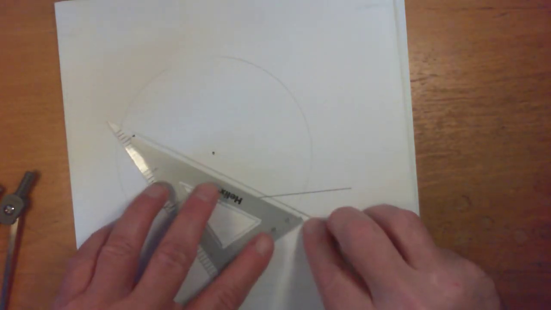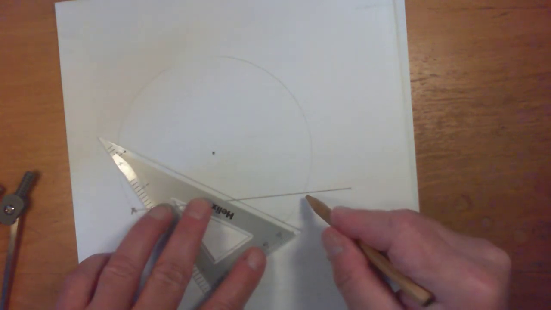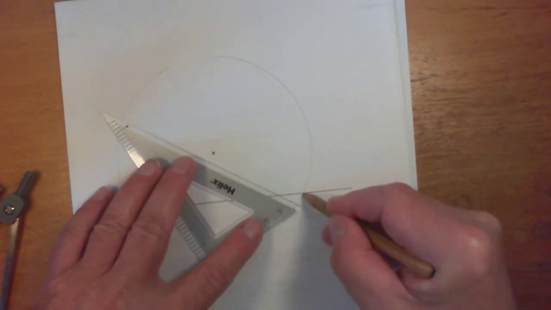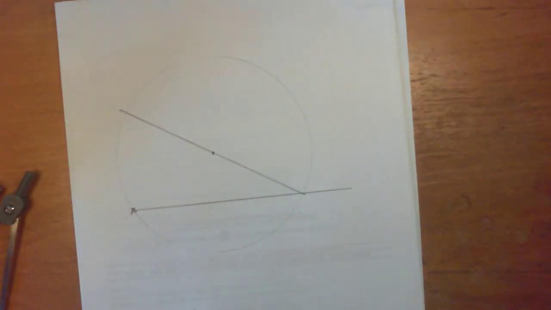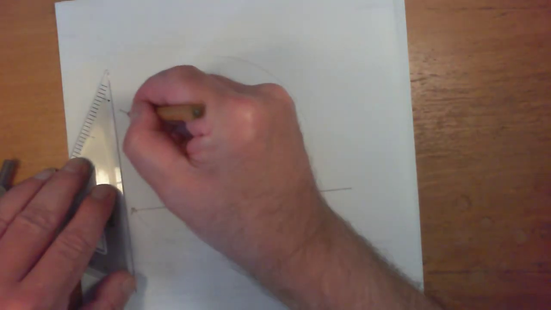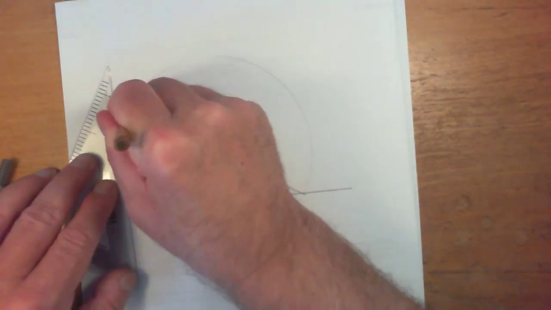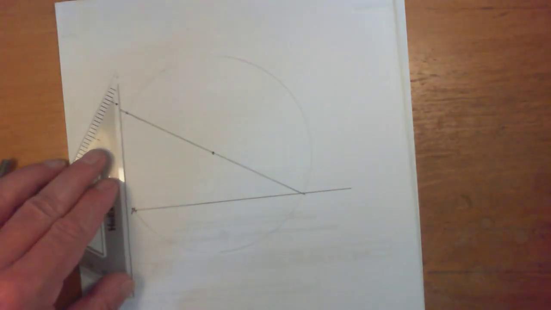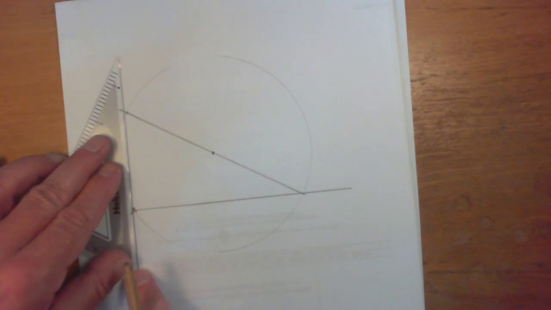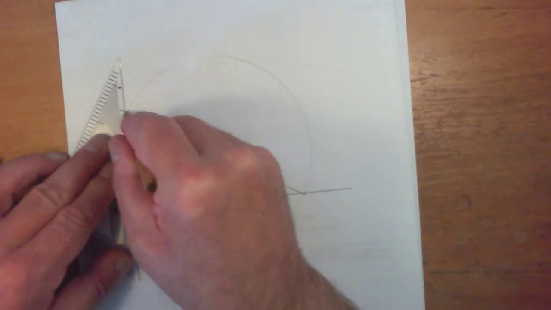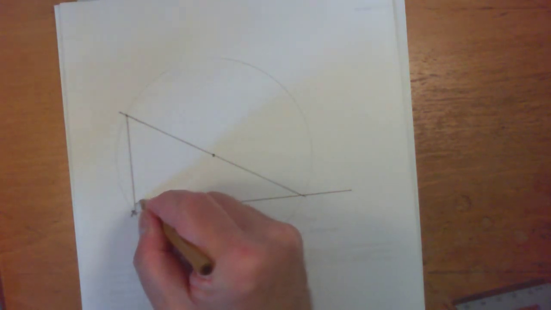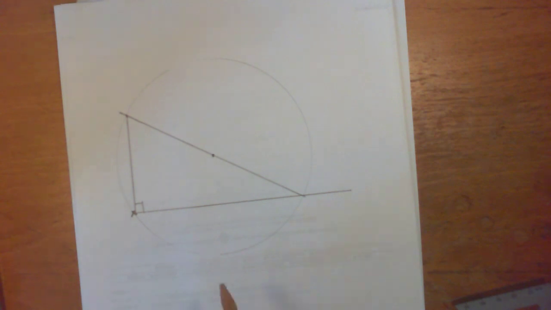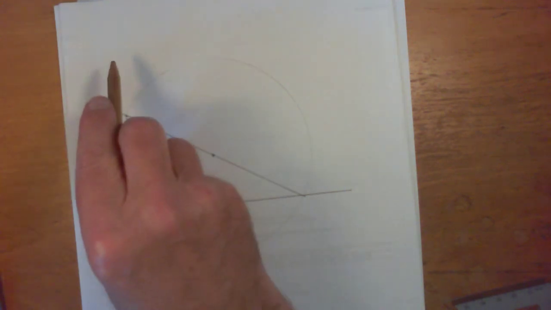I now take that point where the circle has intersected the line, and draw a diameter. I then take where the diameter intersected the circle and connect those. So that's the right angle at the end of the line.